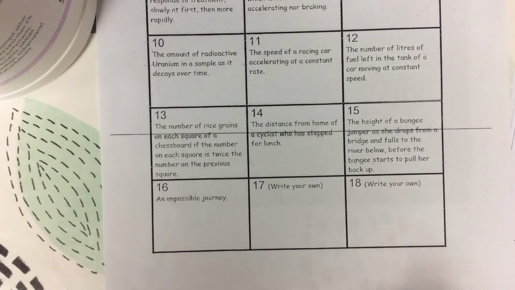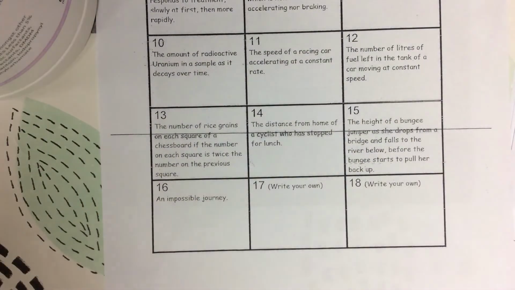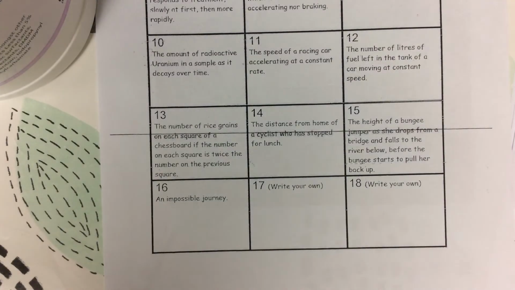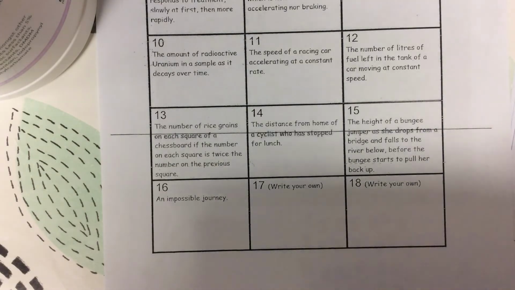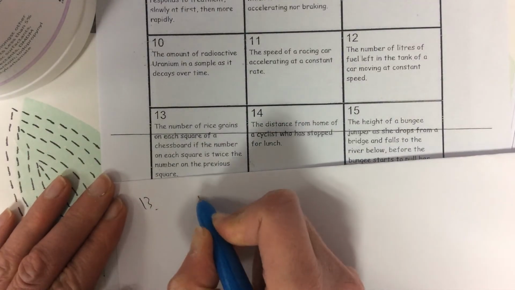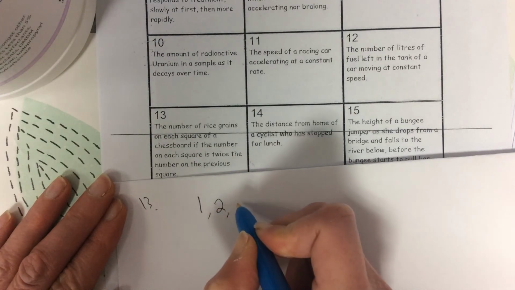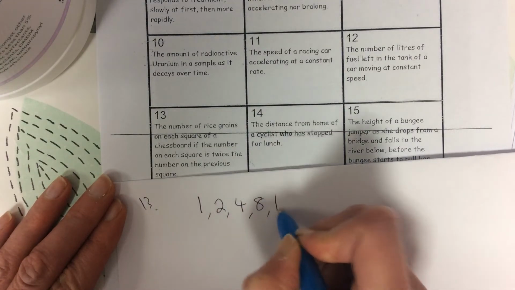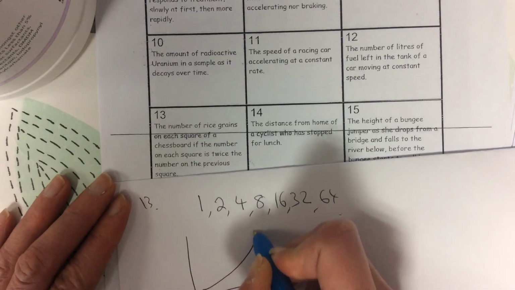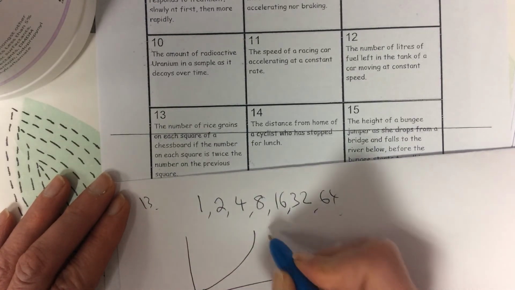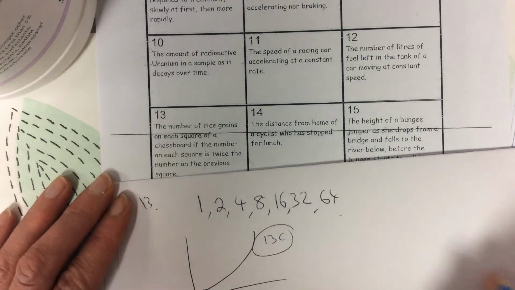Number 13, the number of grains of rice in each square of a chessboard, if the number in each square is twice the previous square. Jeepers. So what that means is, say the first square had 1 grain of rice. The next square is double it, the next is double it, and double it, and double it. It's going up very fast, isn't it? So to me, that is 13C.